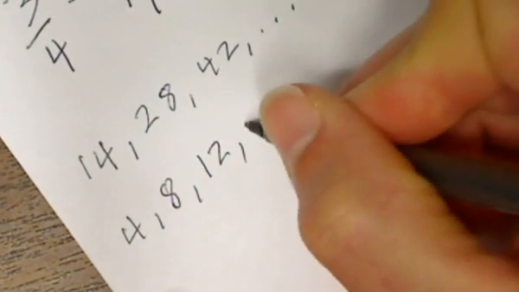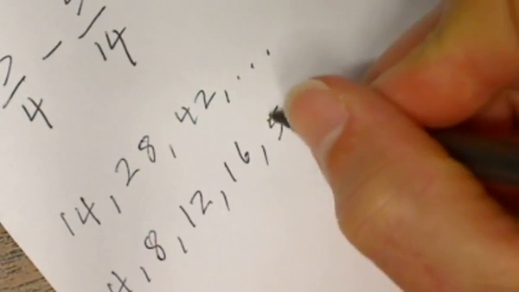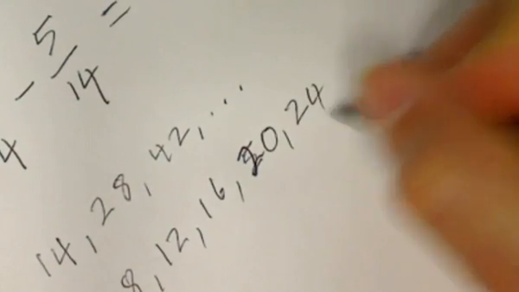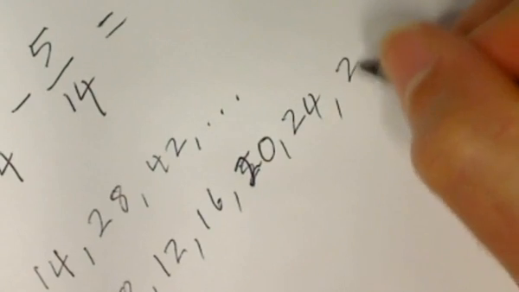Another way to see this, if you count by 14s, you come to 28. If you count by 4s, the smaller denominator, you get this. 4 times 1 is 4, 4 times 2, 4 times 3, 4 times 4, 4 times 5 is 20, 4 times 6 is 24, and 4 times 7 is 28.